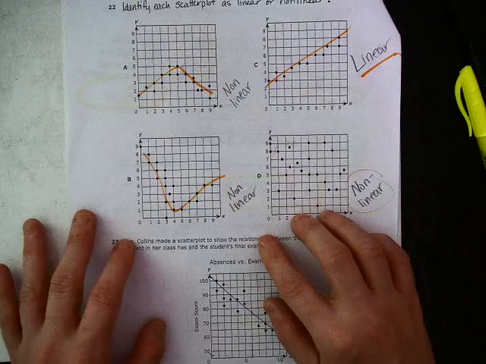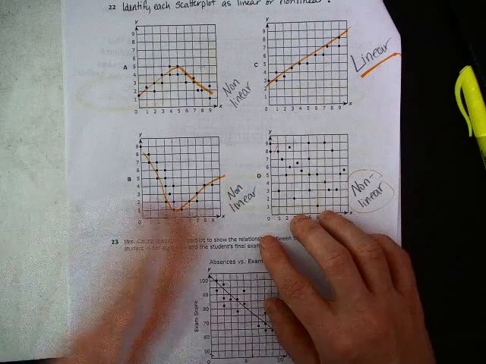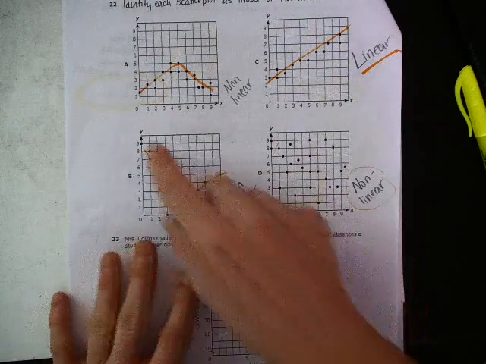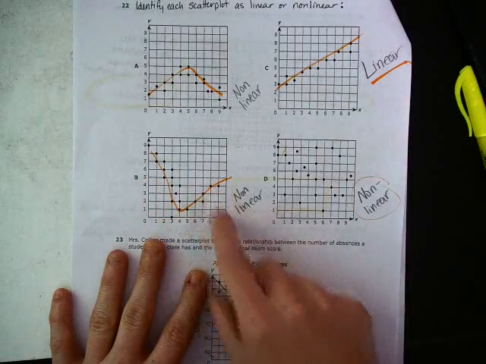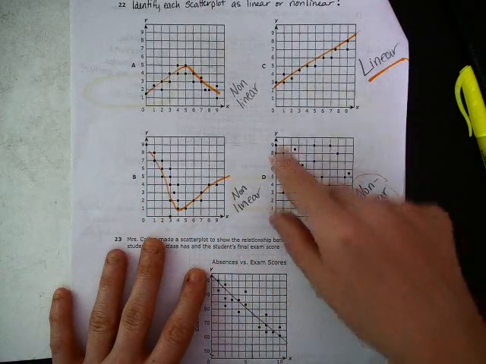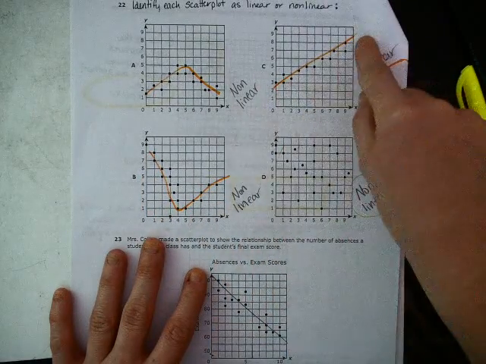22, it's looking for which one is nonlinear. It means it doesn't make a straight line. This one curves, this one curves, this one has none whatsoever. The only one that stays at a pretty close straight line is this one.